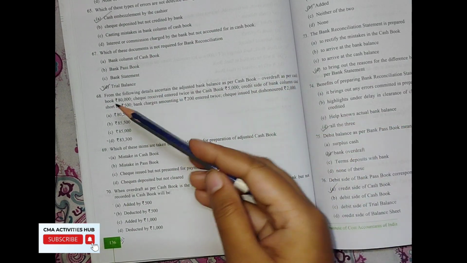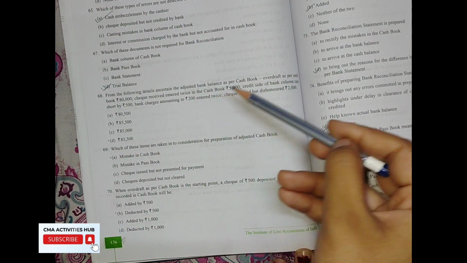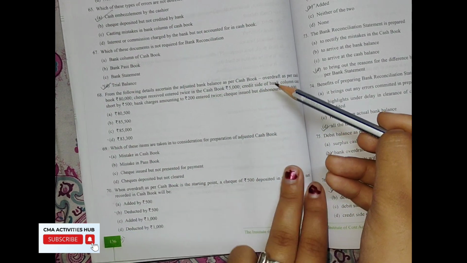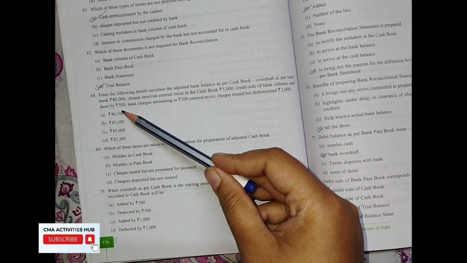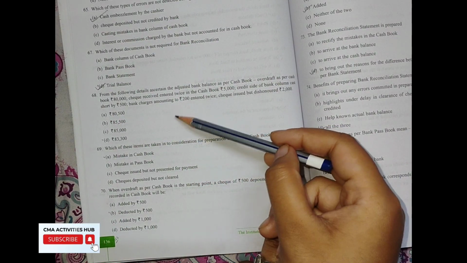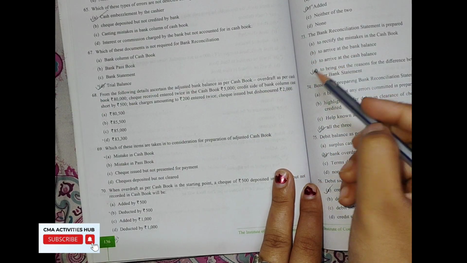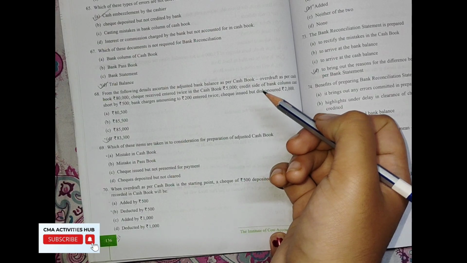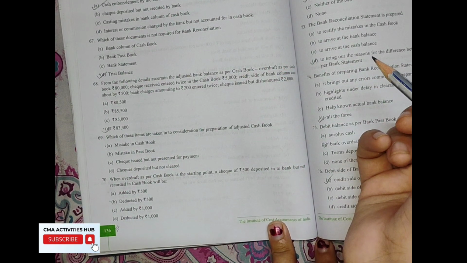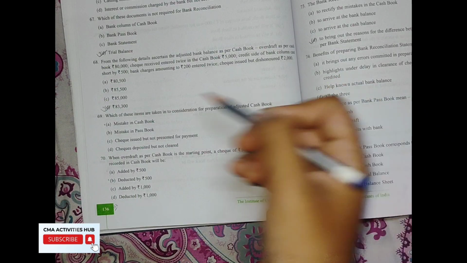Overdraft as per cash book rupees 80,000. Checks received and entered twice in the cash book rupees 5,000. Credit side of bank column cast short by rupees 500. Bank charges amounting to rupees 200 entered twice. Check issued dishonored rupees 2,000. The answer is D, 82,300.